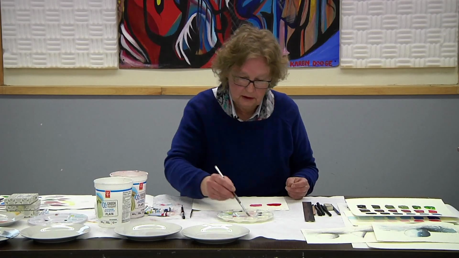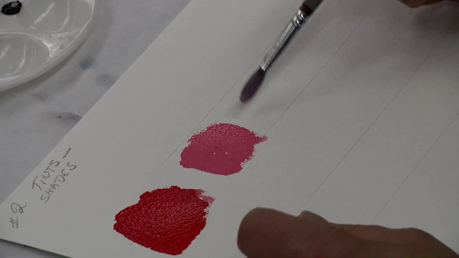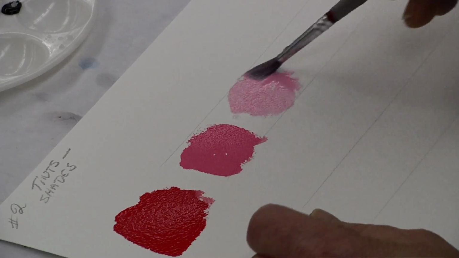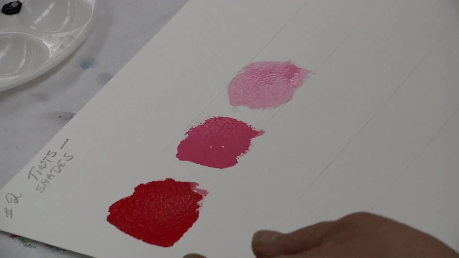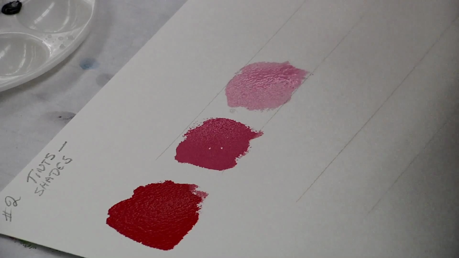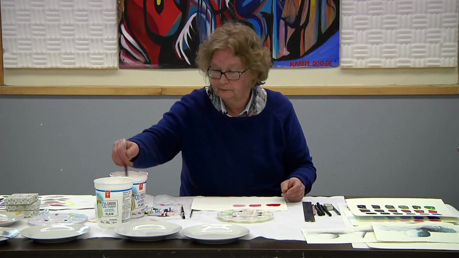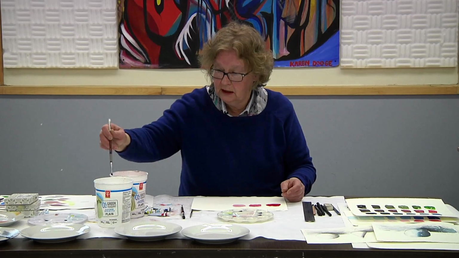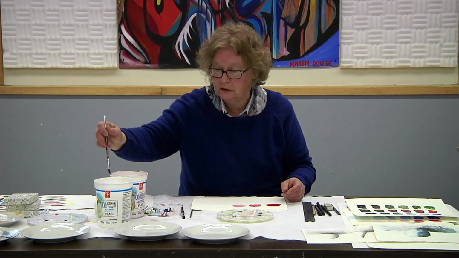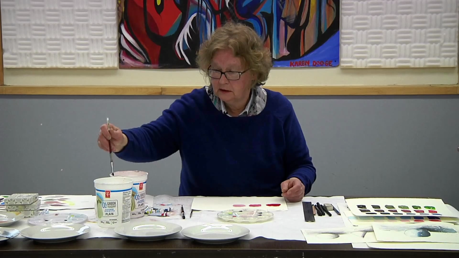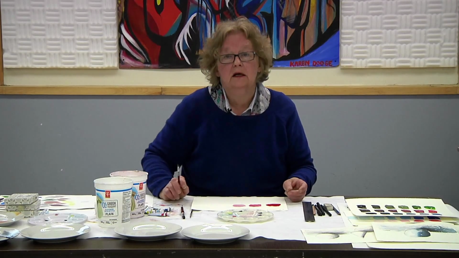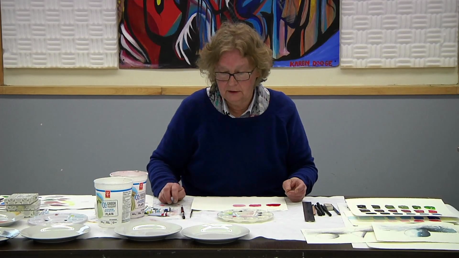So I'm just going to pick up a little bit more water, come back to that. And there. 3 tints. I could keep going, getting lighter and lighter. And I can do the same with any color. The addition of white will raise or increase or give high value by adding a tint to that color.